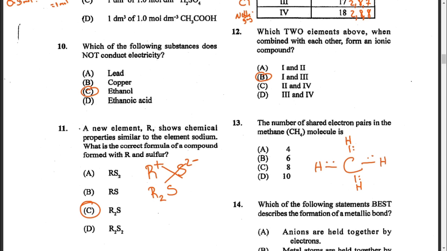This is 1, 2, 3, 4. There are 4 pairs. 4 times 2, that's 8. There are 8 electrons, but there are 4 pairs. 4 electron pairs. So the answer is A. Please don't be tricked by that. There are 8 electrons, but the shared electron pairs in the methane molecule is 4. There are 4 shared electron pairs.